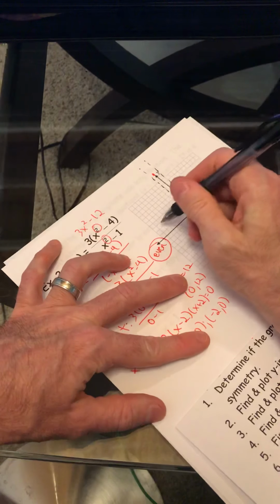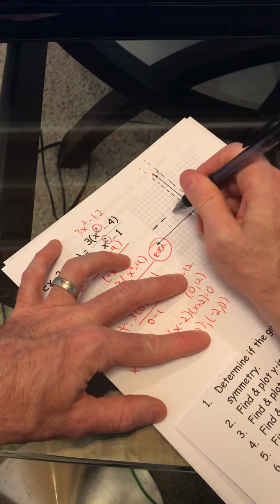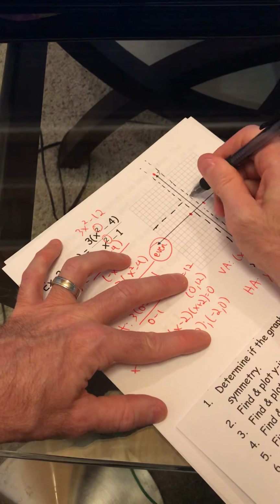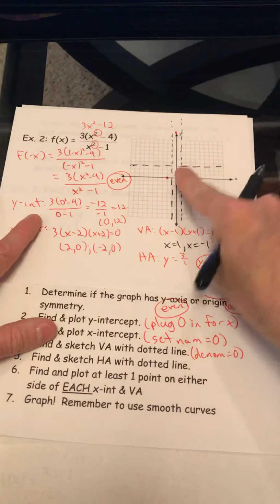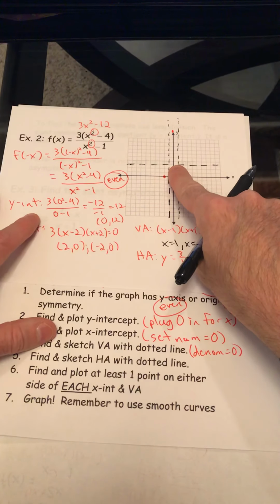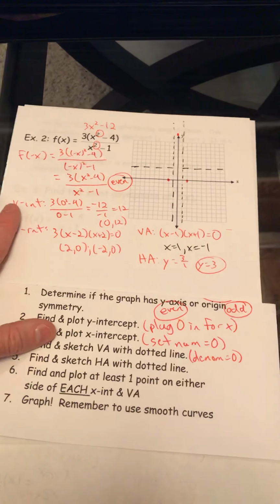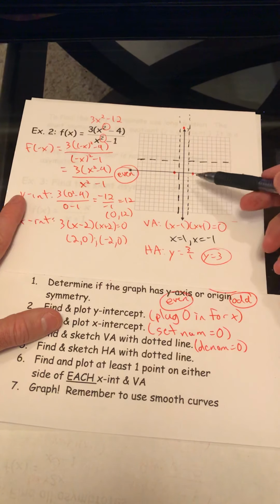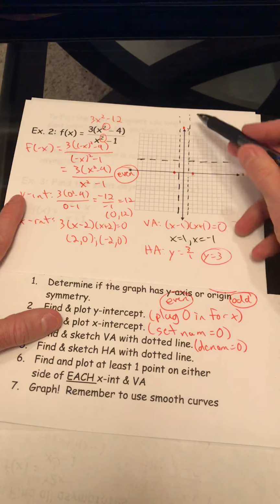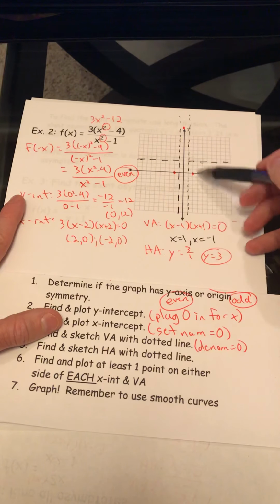All right, so I'm going to sketch that. Again, I'm going to skip it in the middle. It's certainly fine if you choose to graph through the middle. So as far as this goes, here's the nice thing. To the right, we already have a point.